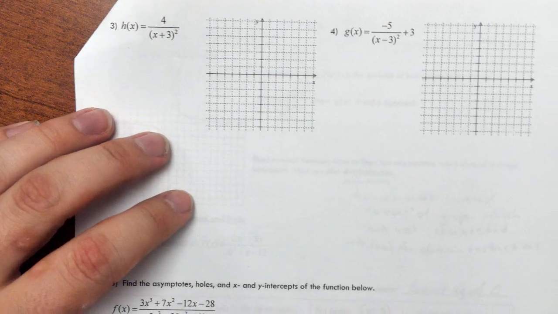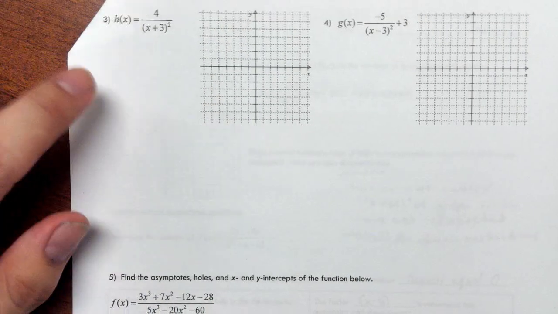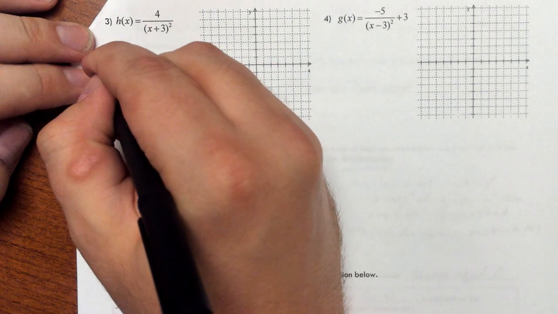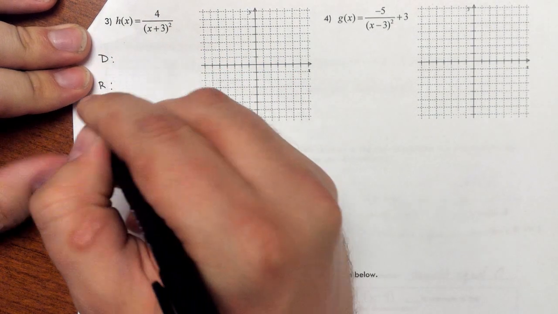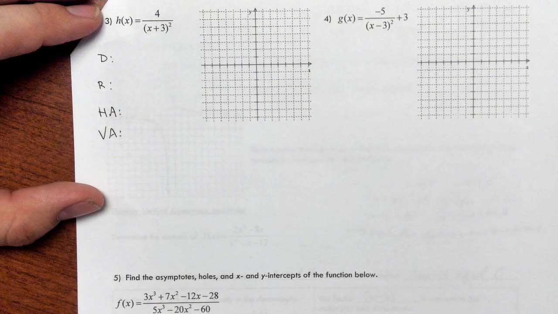Here, notice in both of these examples the denominator is squared. And I apologize, these are a little bit too similar for my liking. I should have made them a little bit more different. But let's go ahead and take a look. Domain, range, asymptotes are what I want to focus on. Domain, range, horizontal asymptote, vertical asymptote, so I can label my work.